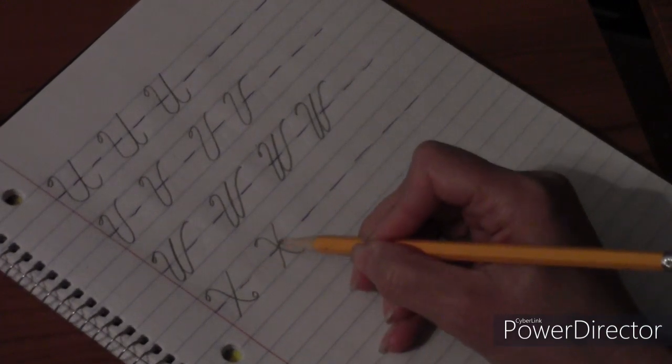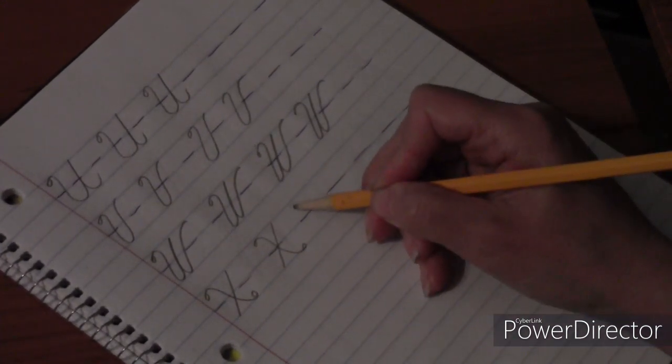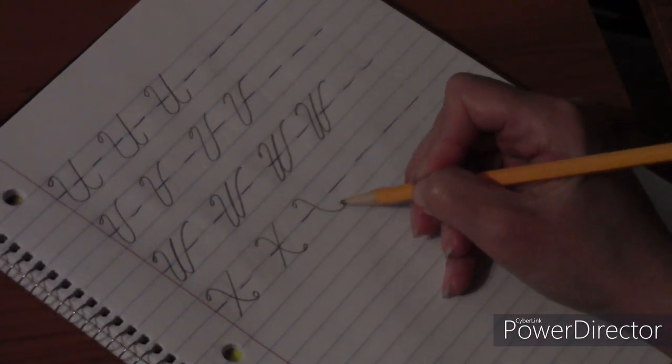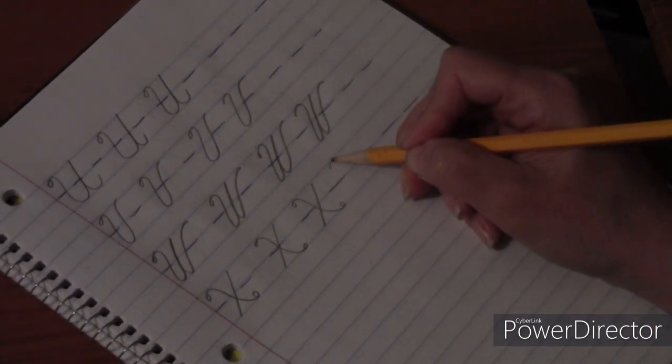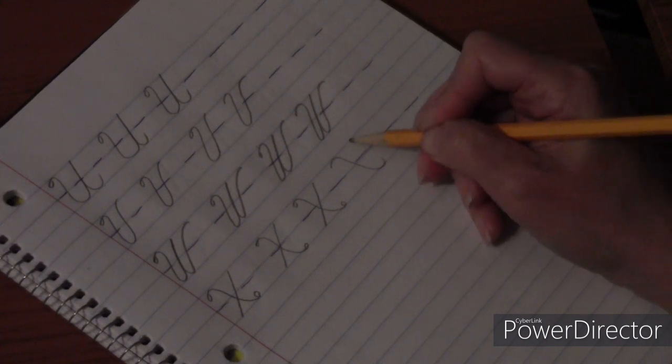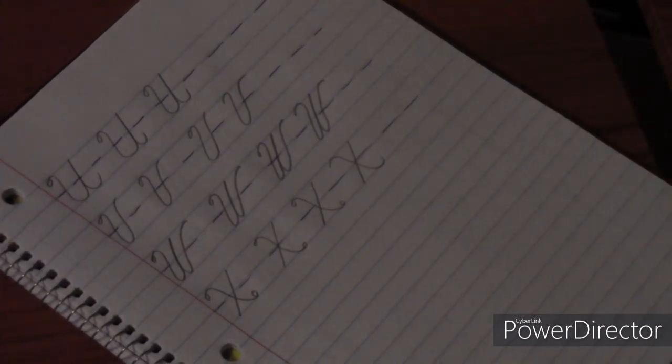And notice where I cross it, it's right on the dotted line. Tiny loop, cross over, tiny loop, cross. Okay, and again, if you can't get the tiny loop in, just a curve, it's still an X. Okay, go ahead and try to make 5 of those.